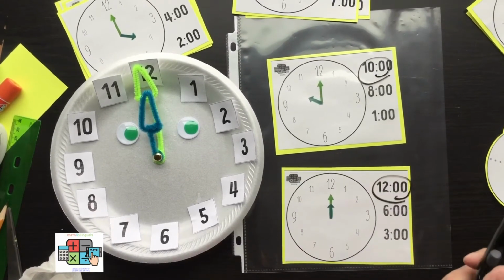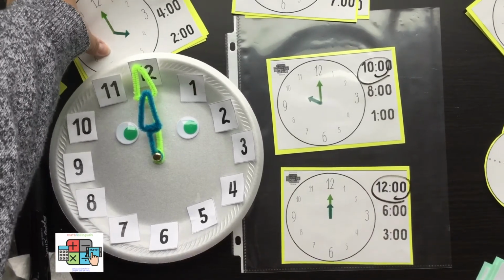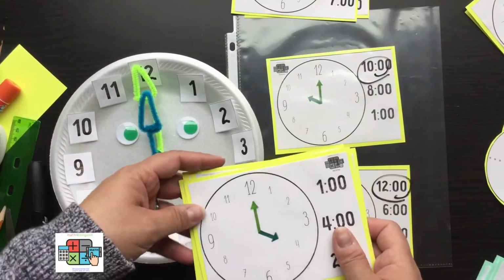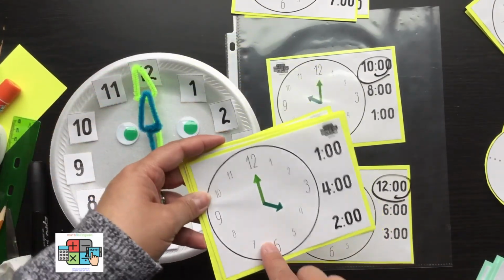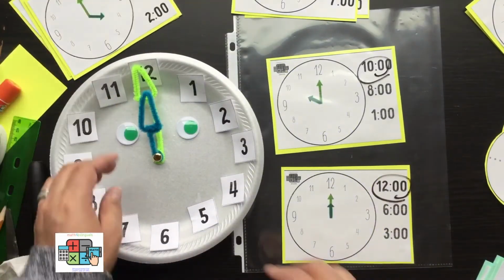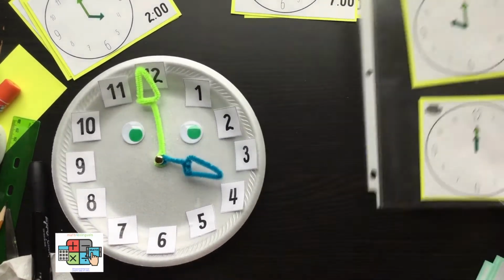So very simple. Again, you can do these multiple times. There are different cards in here that you can do. There are several examples that you can go through as well. And these are in color, so you can practice the green hand and the blue hand as you are moving along. I'm just going to move this here. And that's one way to look at that.